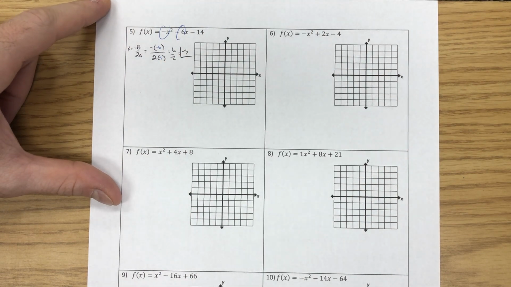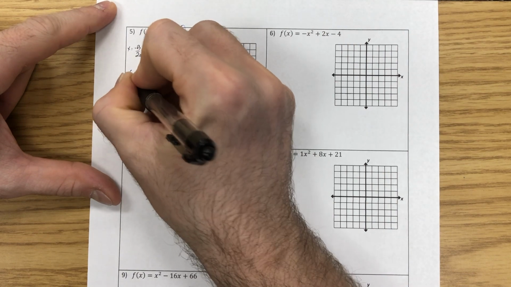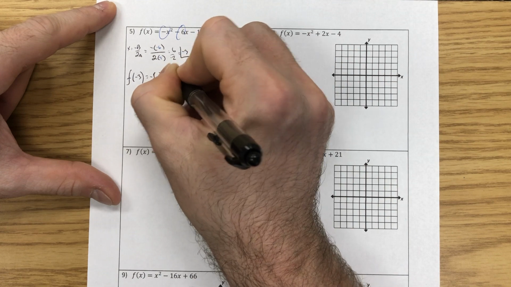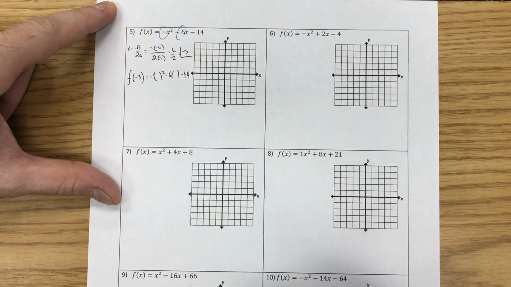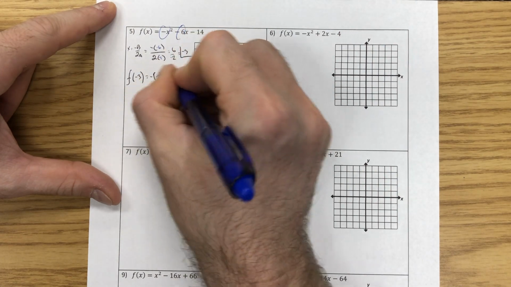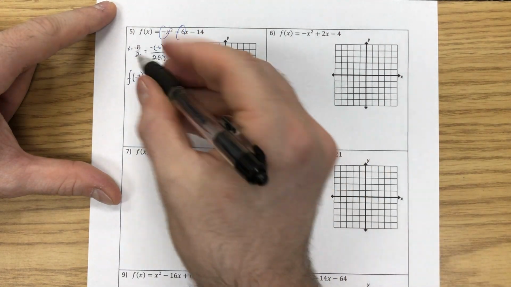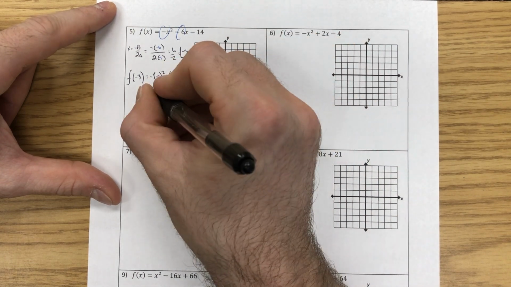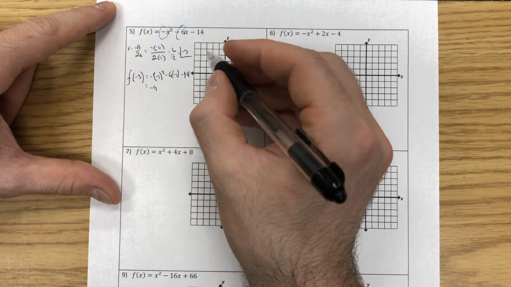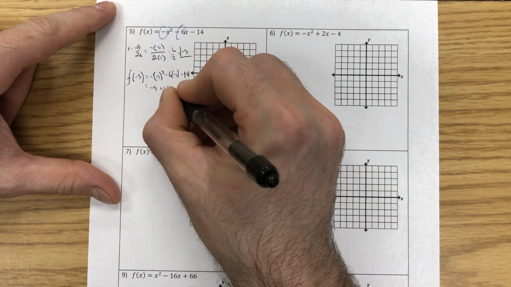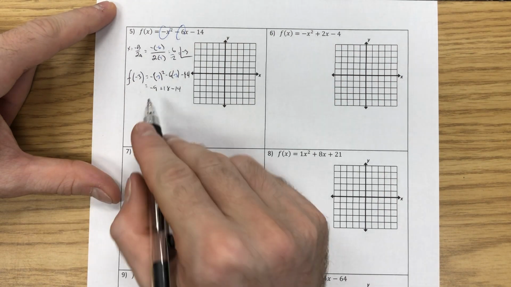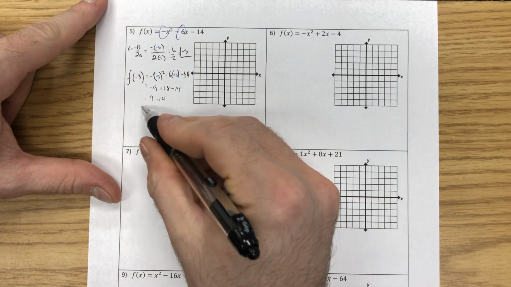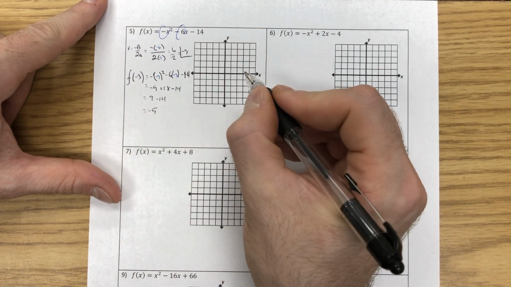Really need to change up these questions a little bit. But regardless, I'm going to plug in my negative 3 into my function and evaluate it. That's going to give me negative 3 squared is 9, so I have a negative 9. Negative 6 times negative 3 is positive 18 minus 14. Let's see, negative 9 plus 18 is going to be 9 minus 14. 9 minus 14 is negative 5.